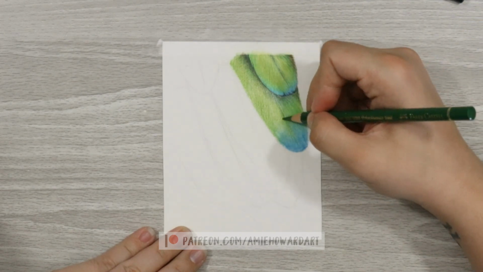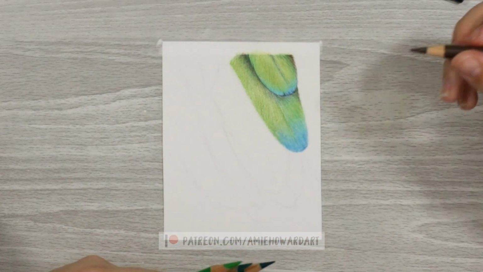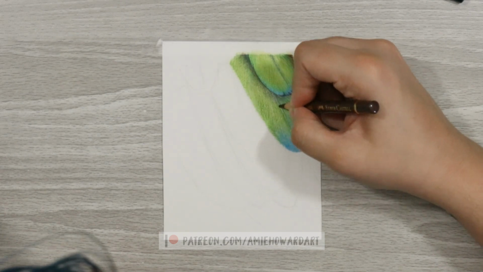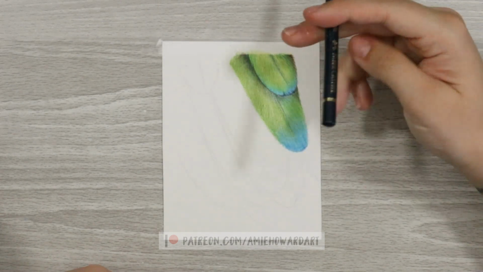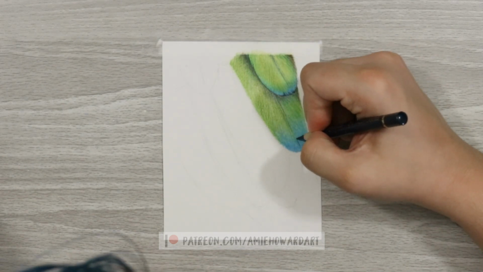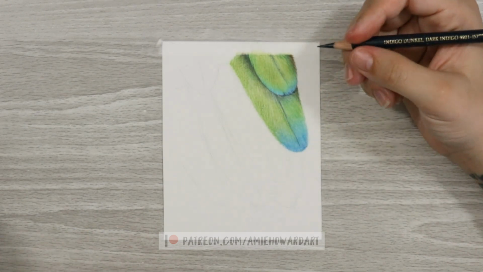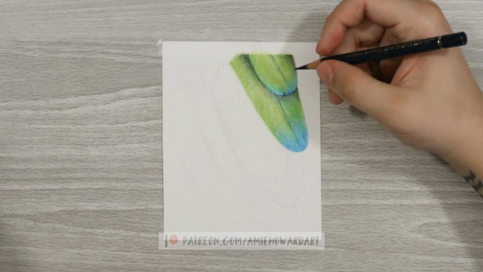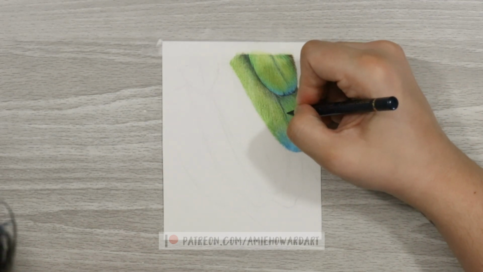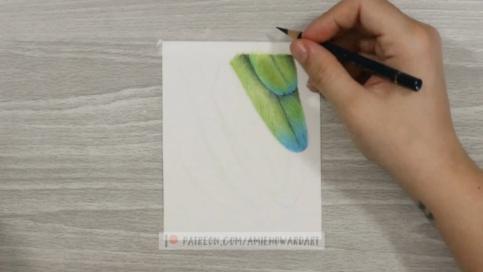And we're just going to add in the middle line as well, again just by using a darker colour. And I'm going to go over with some of the dark indigo. And then I'm just going to bring off some tiny little lines once again. A little bit of texture and definition of the feather there.